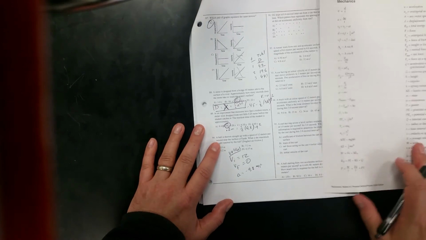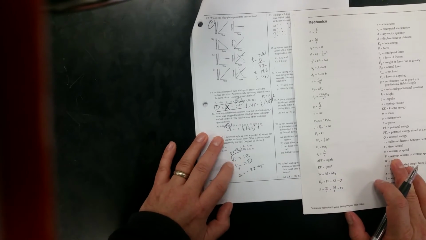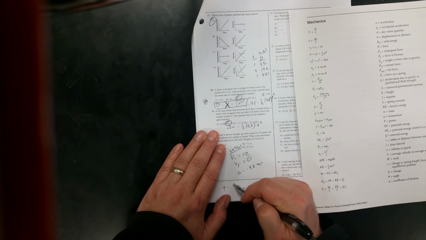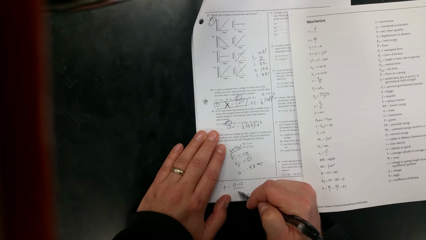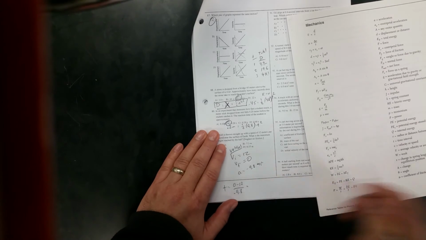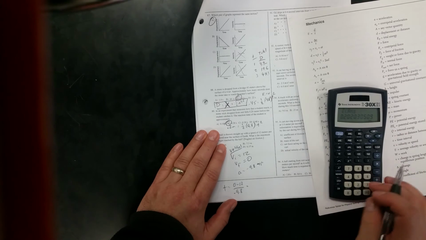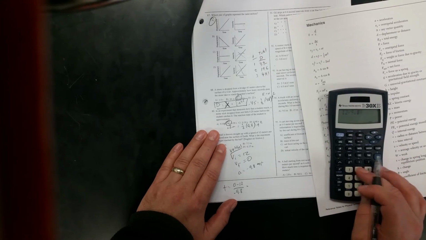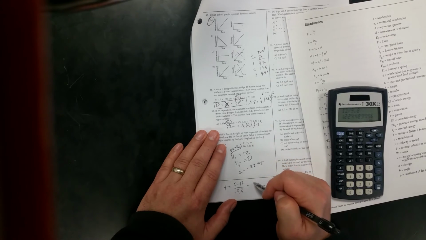You can always find the time. Time is delta V over A, so VF minus VI over A, which is negative 12 over negative 9.8. That's about 1.2 seconds, or more exactly, 1.22.